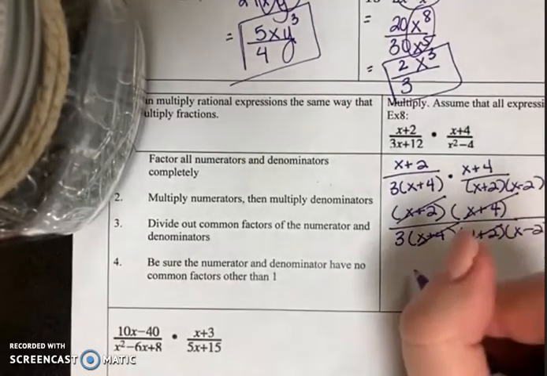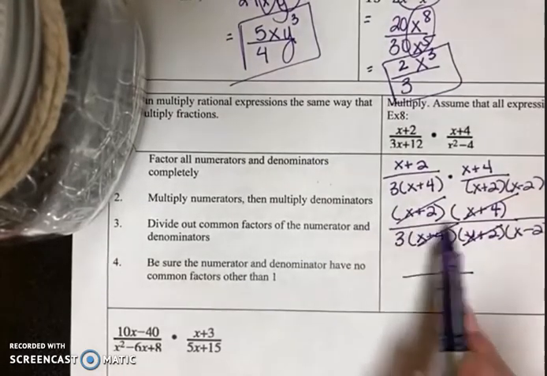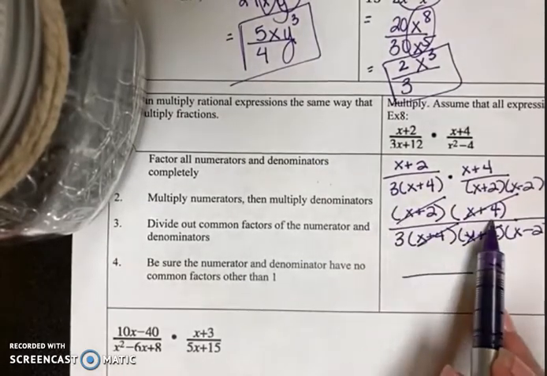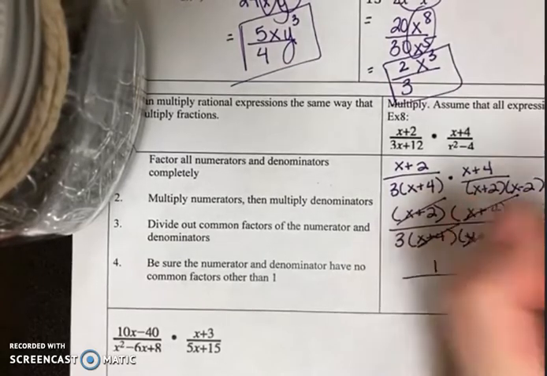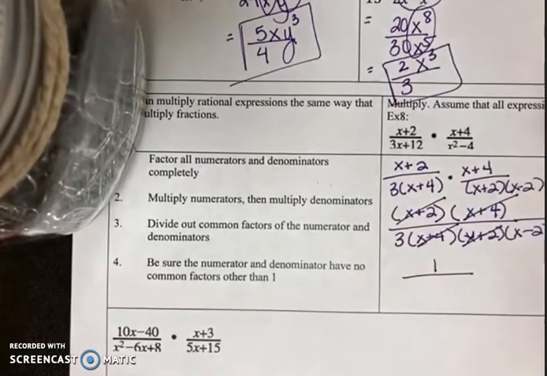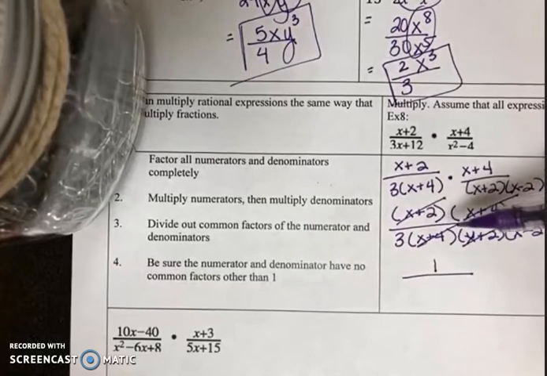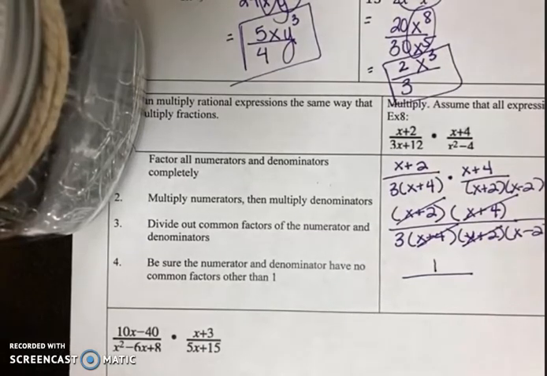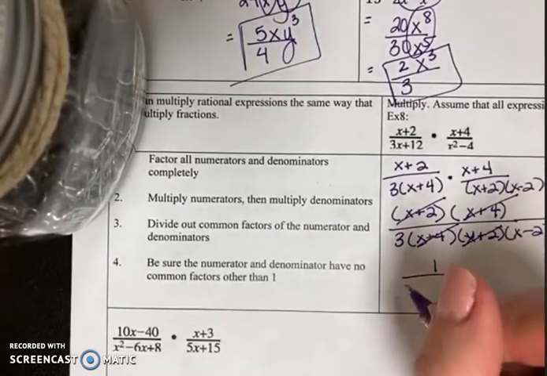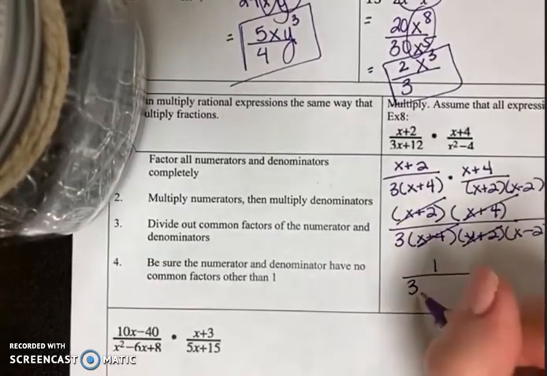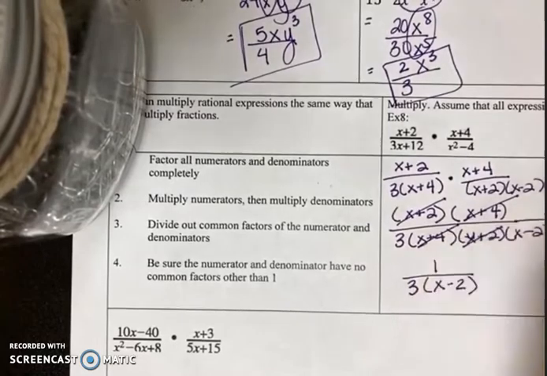So now, if we write what remains, I don't have anything in the numerator, but it doesn't magically disappear. I do need a placeholder here, so I'm going to put 1. Because technically, x plus 2 over x plus 2 is 1, x plus 4 over x plus 4 is 1, just like how 2 divided by 2 is 1. Anything over itself. In the denominator, I would have 3 times x minus 2.